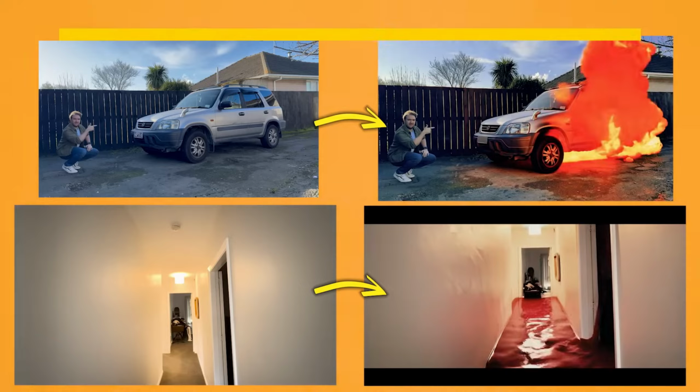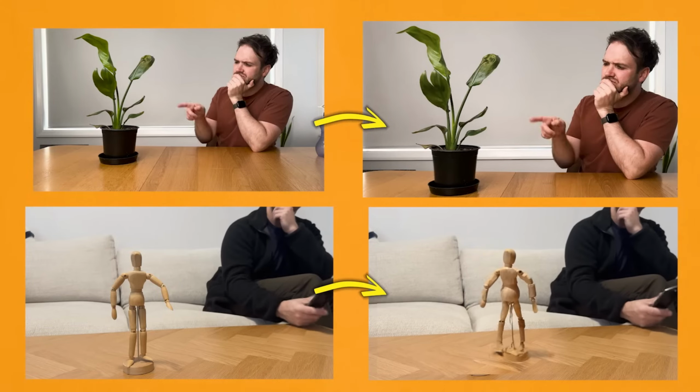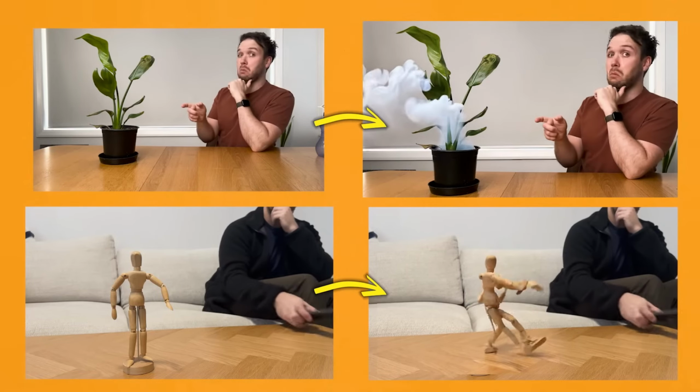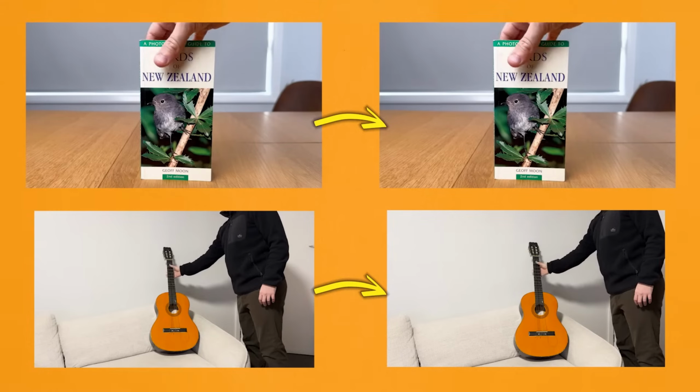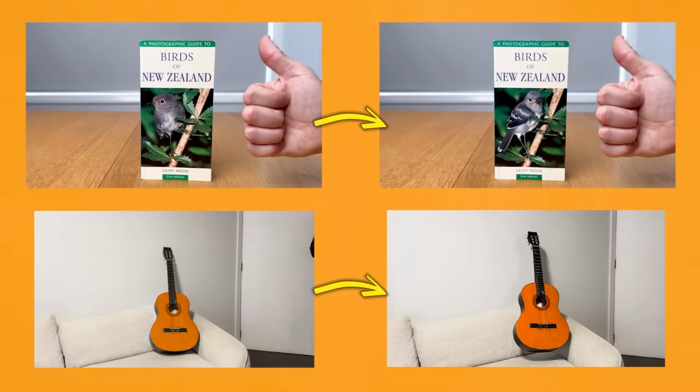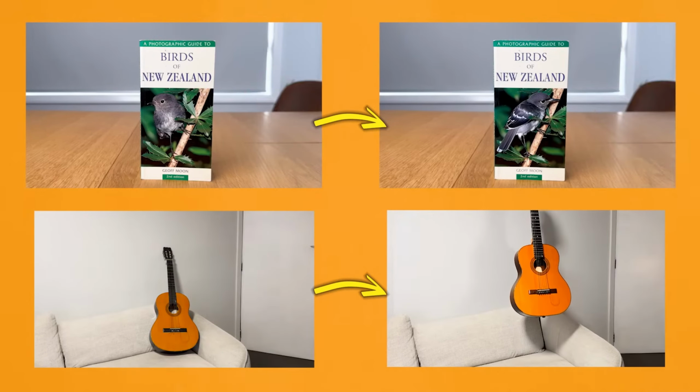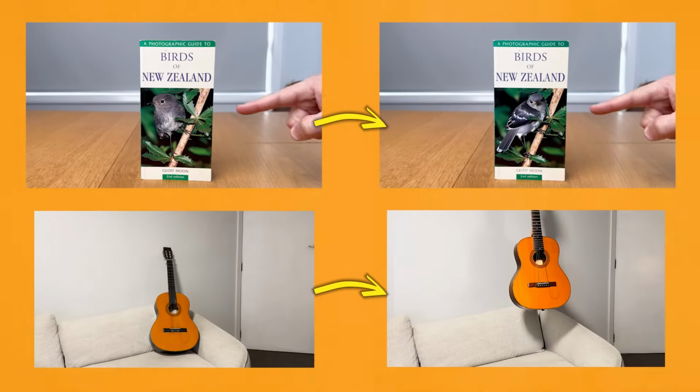In this video, I'm going to show you how to create some mind-blowing VFX shots and blend them into your own footage. Using this method, you'll be able to create eye-catching social media posts or to elevate your storytelling. I'll share with you some of my favorite tips, and I'll show you a short film I made using these effects. So let's get started.